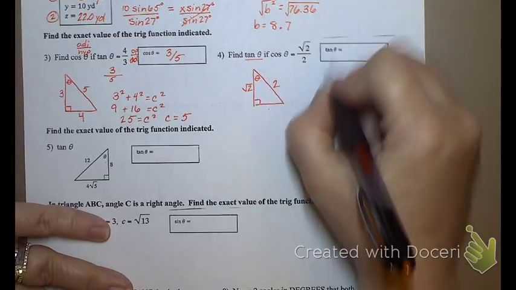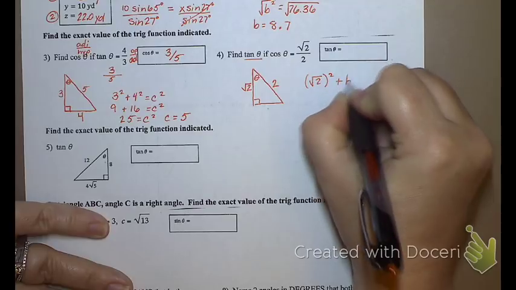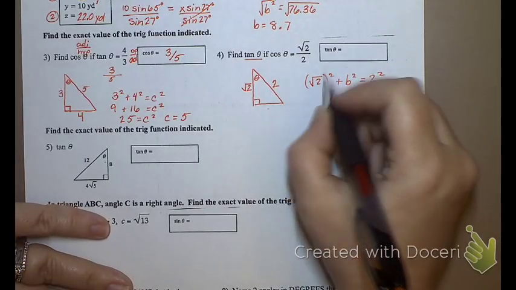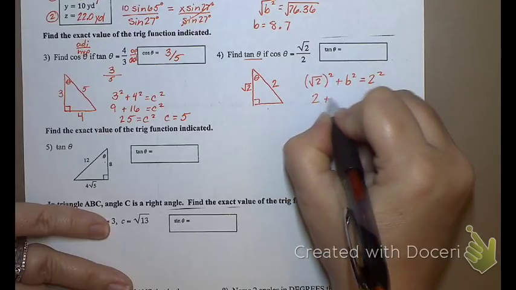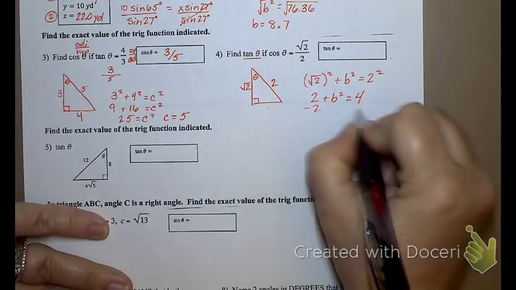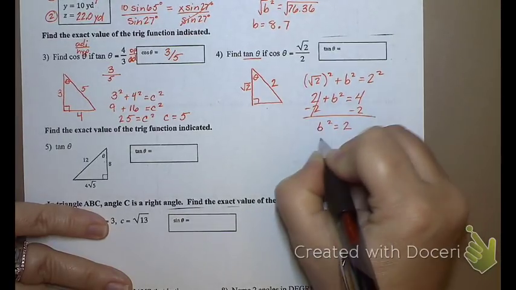Pythagorean theorem. Root 2 squared plus b squared equals 2 squared. What is the square root of 2 squared? 2. Plus b squared equals 4. Subtract 2. B squared equals 2. So what does b equal?